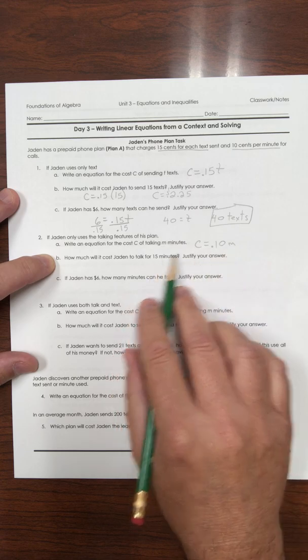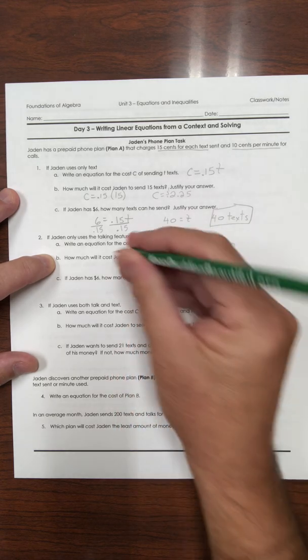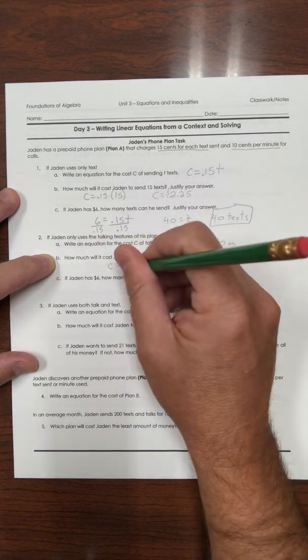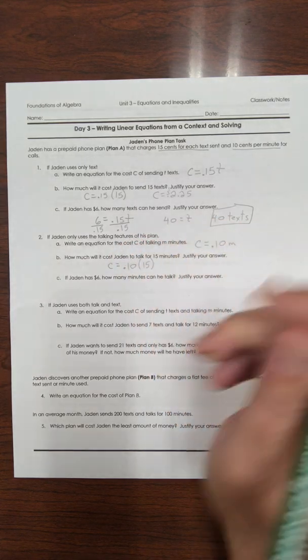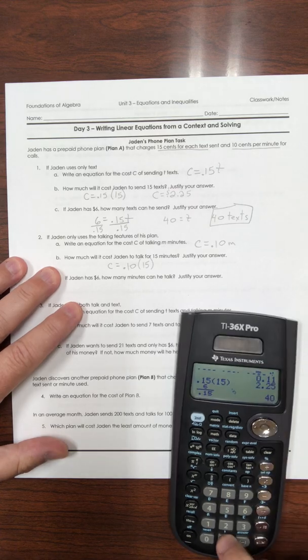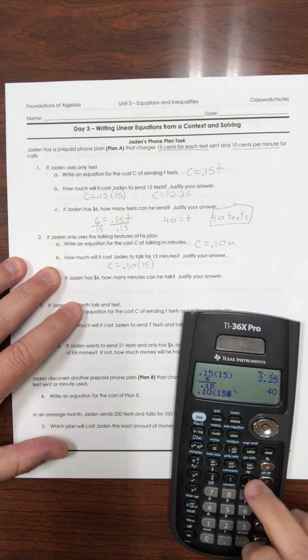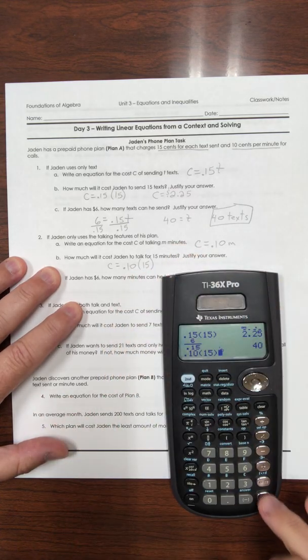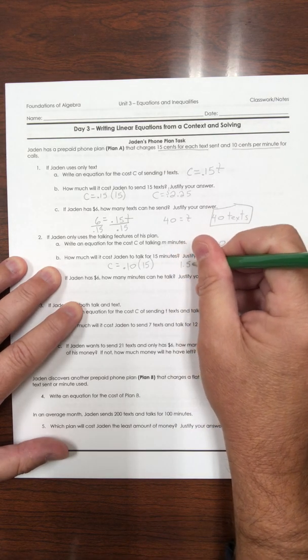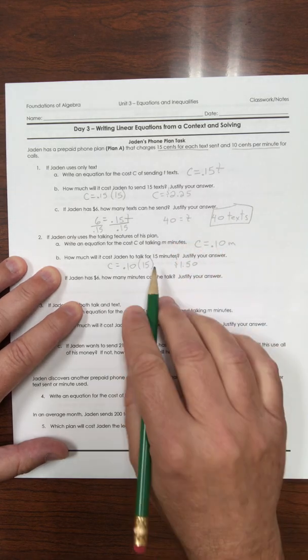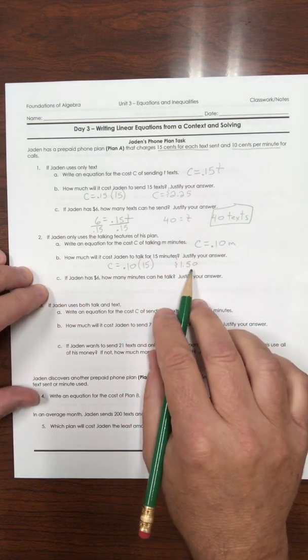Part B, how much will it cost Jaden to talk for 15 minutes? So I'm going to take my 15, I'm going to plug it into my M. C equals 0.10 times 15. Punch that into your calculator. Notice I'm typing it in exactly how I have it written. That's going to be $1.50. So if he talks for 15 minutes, it's going to cost him $1.50.